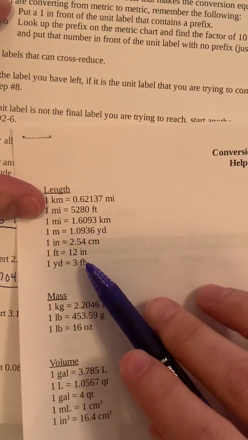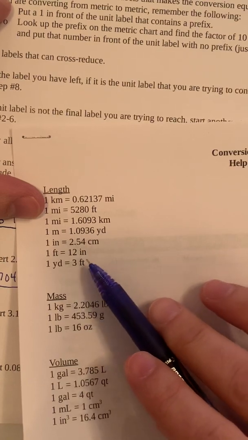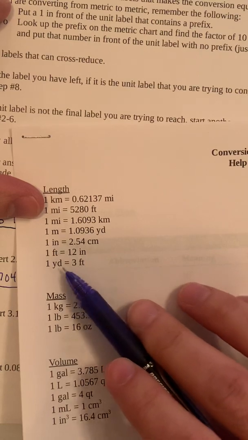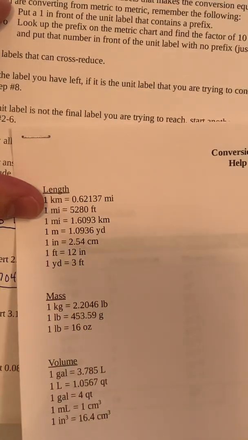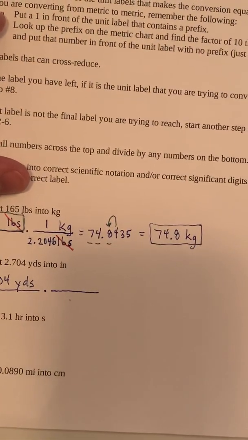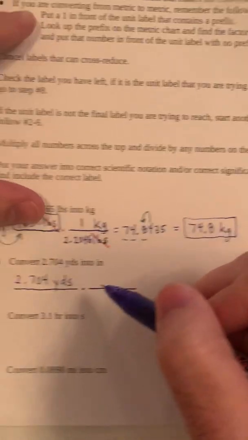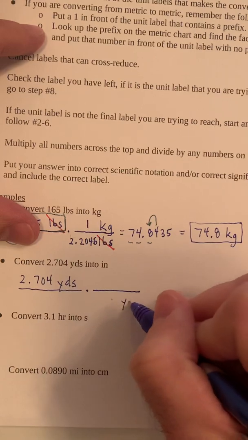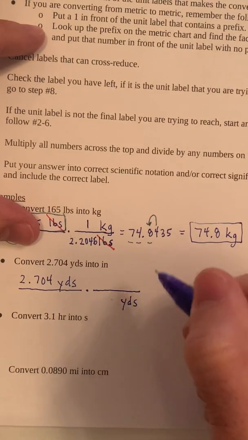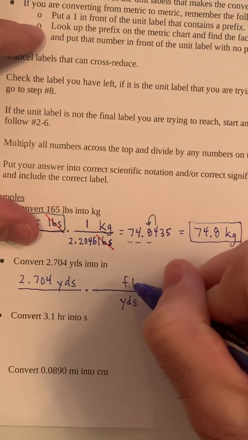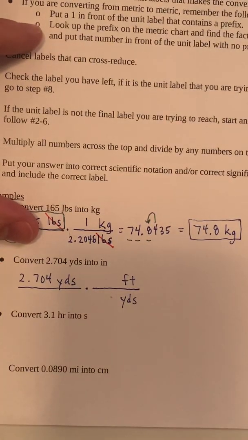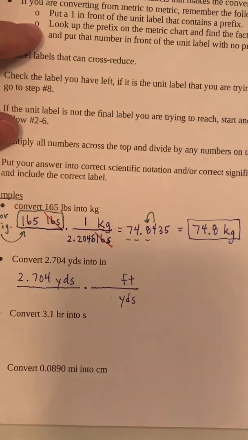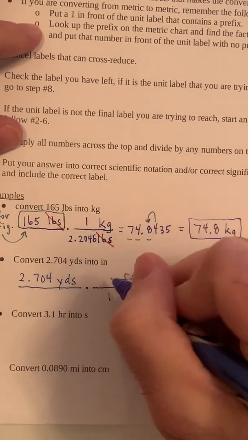So really the only two things I can turn yards into are feet or meters. I have to ask myself which one is going to help me get to inches. Well, I can turn feet into inches. So if I turn yards into feet, then I can go feet to inches. That's what I'm going to do. So yards, the label goes on the bottom so I can cancel it. I'm going to turn this into feet. My conversion tells me 1 yard is 3 feet. So 1 in front of the yard, 3 in front of the feet.